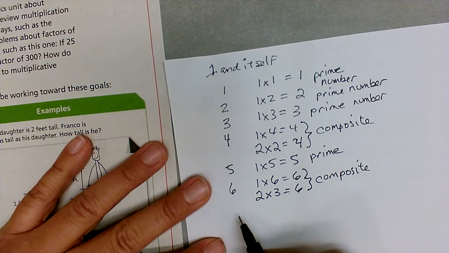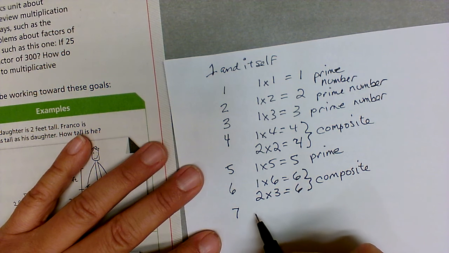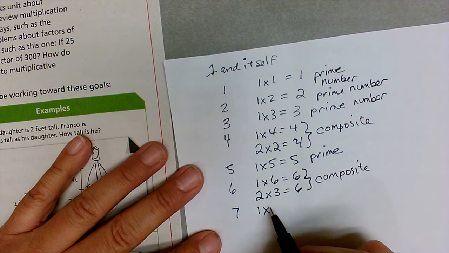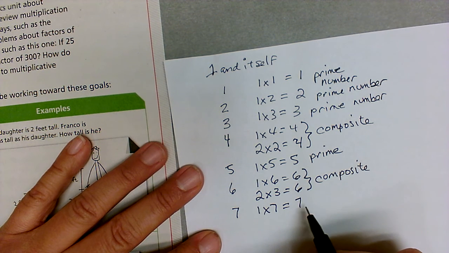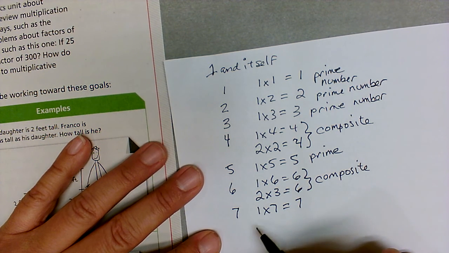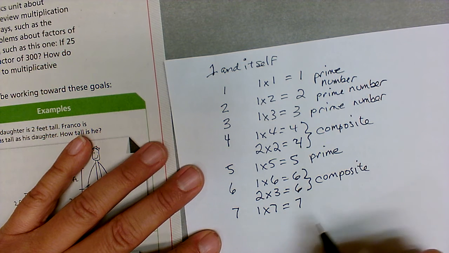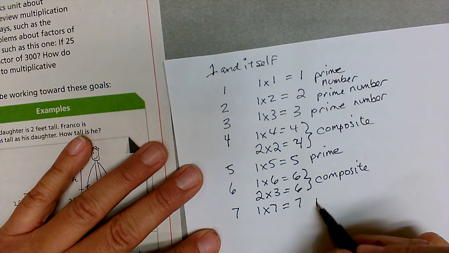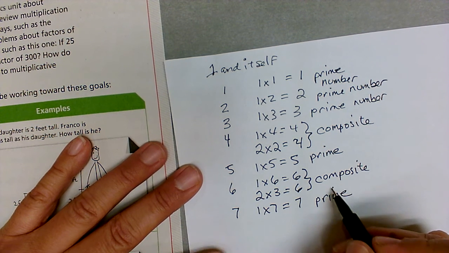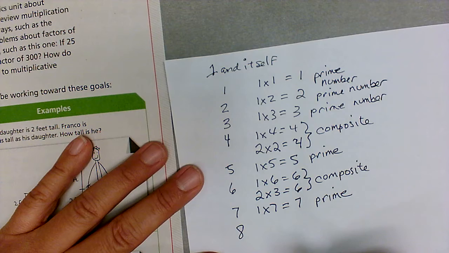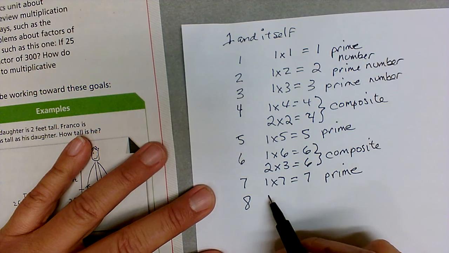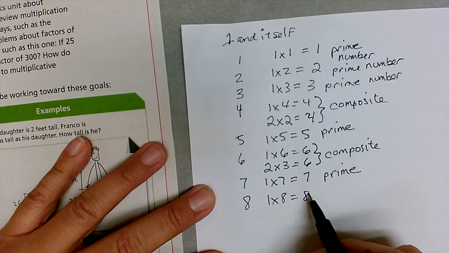All right, let's take a look at 7. Factors of 7 are 1 times 7. 1 times 7 equals 7. That's the only factors of 7. So 1 times 7 is the only way you can multiply to get a 7. So that one's prime. Let's take a look at 8. So 1 times 8 is 8.